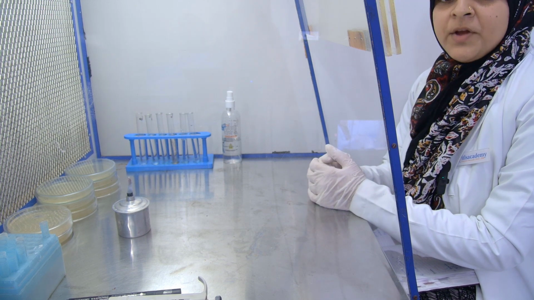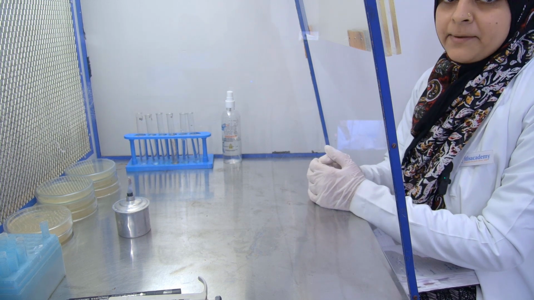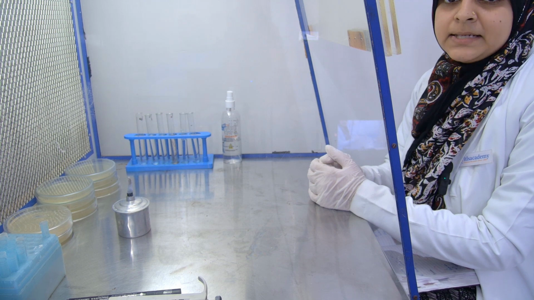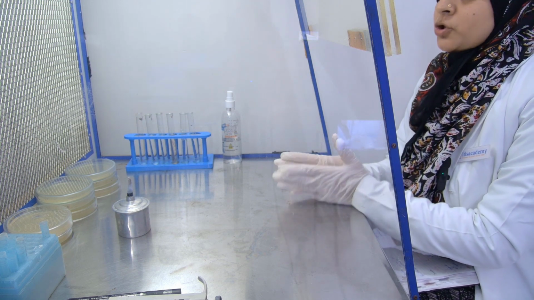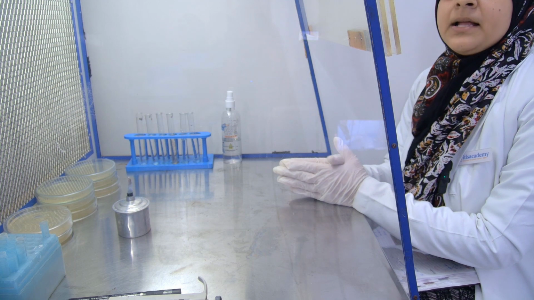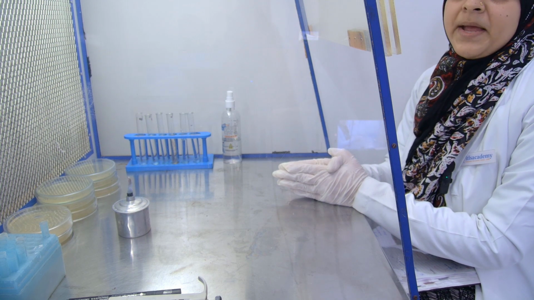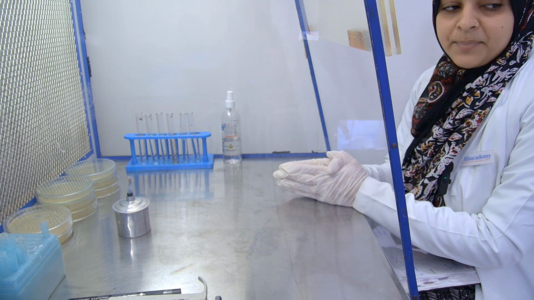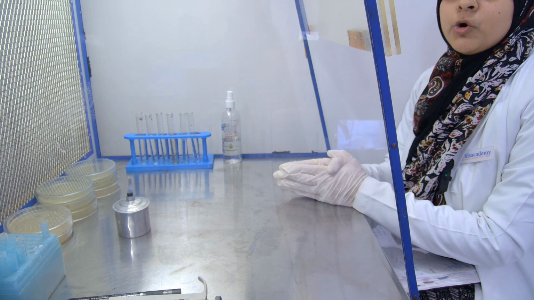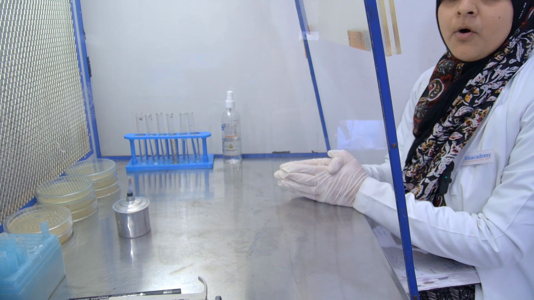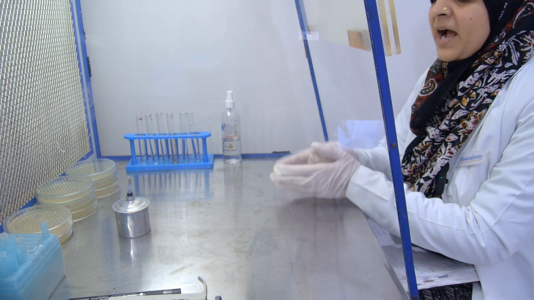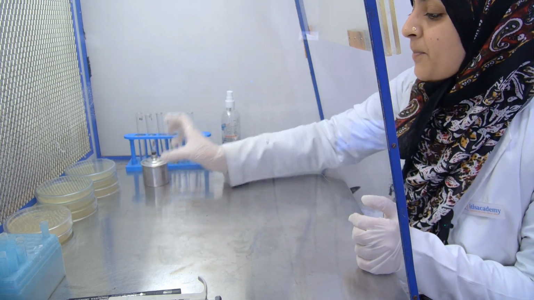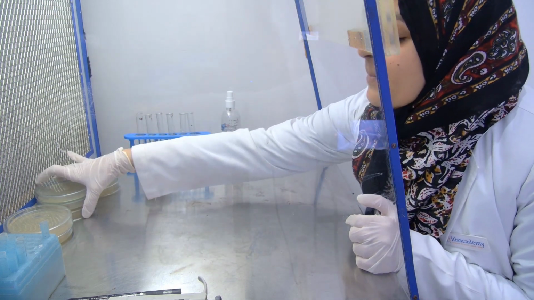Today we are going to perform another experiment in the series of microbiology techniques. The experiment that we are going to perform is the effect of temperature on the growth of microorganisms. For this experiment, first of all we prepare an agar plate.